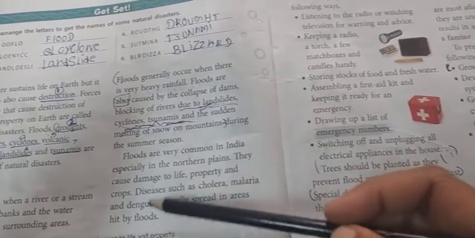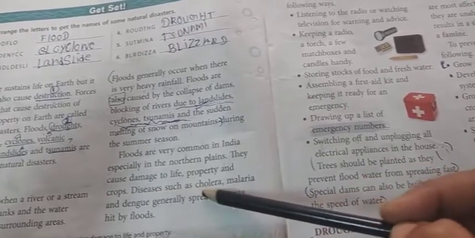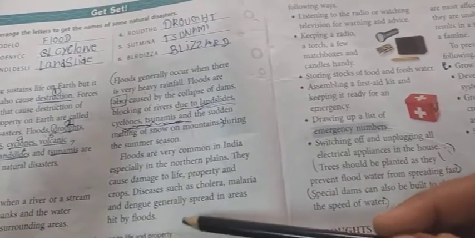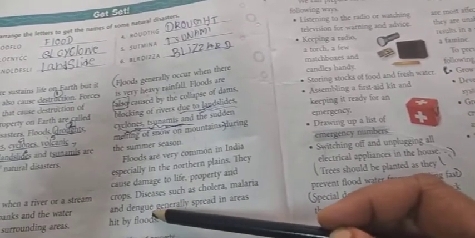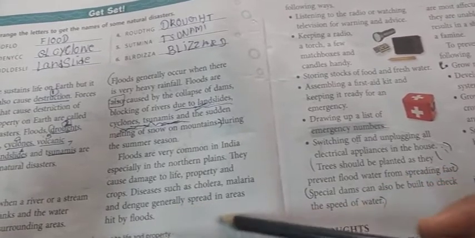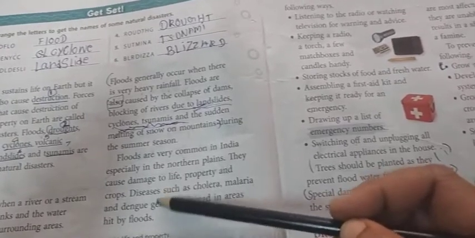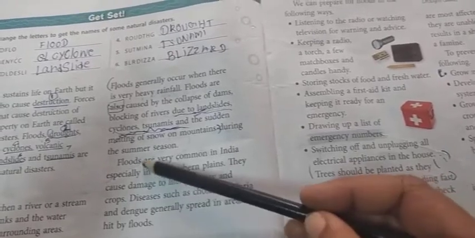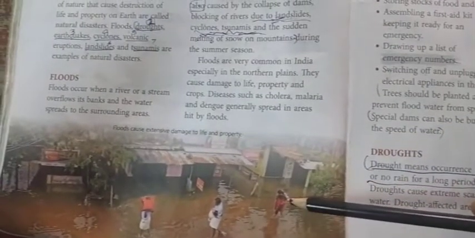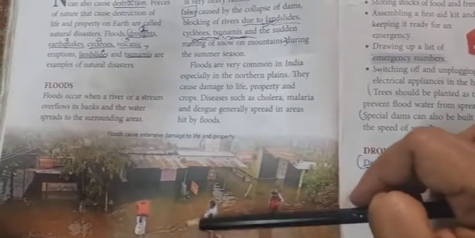Diseases, because of flood. If there is lots of water surrounding the house, what diseases will come? Cholera, malaria and dengue. Dengue will come because of dirty water. From there mosquitoes will come and bite us and we get dengue fever. These diseases generally spread in areas hit by floods. So we should avoid staying near flood areas, and you should be very alert when a flood is announced. You should be very alert to move out of the place to save our life. See the picture of flood. See people living in the flood, walking on the water, carrying their goods and moving from place to place.